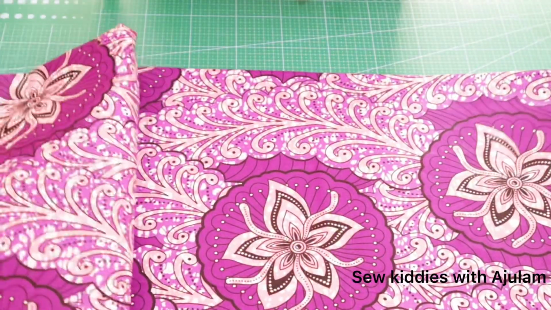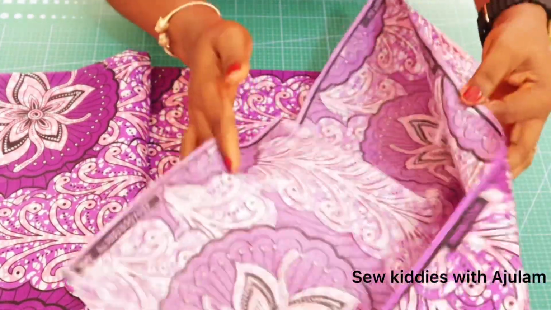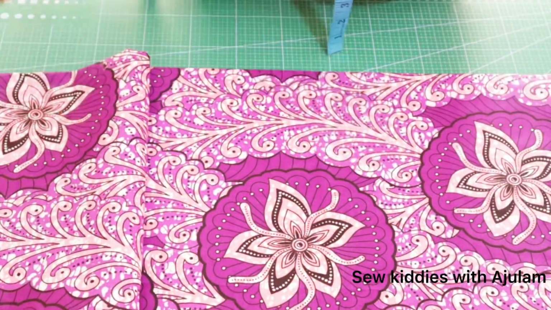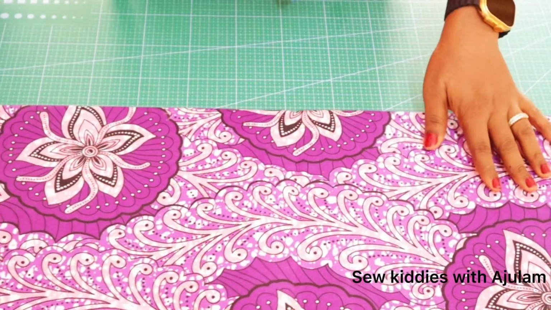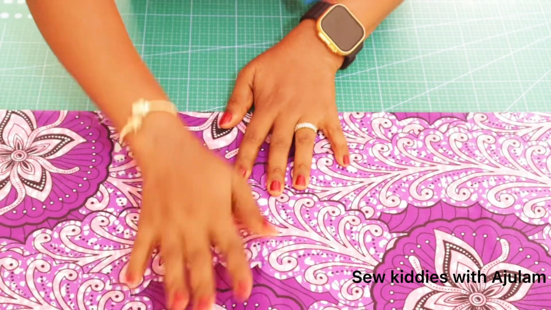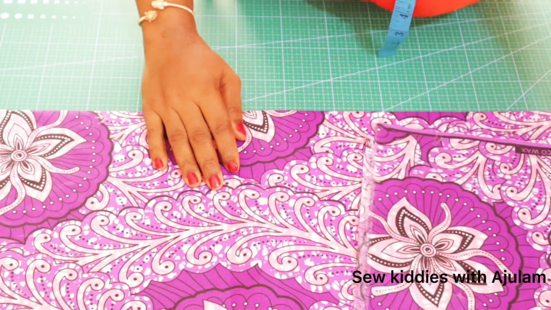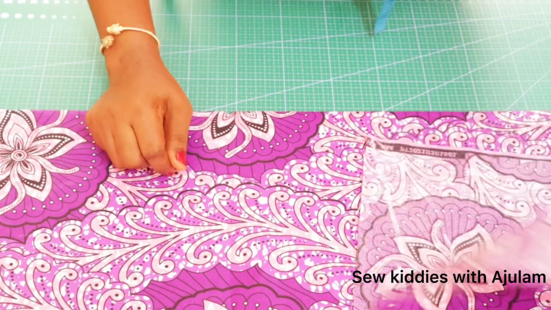Okay, and remember that my fabric is already on fold. As you can see, this is just 1 yard on fold. So I'll open it up again, and then I'll come over to this center point here, and then I'm going to mark 2 inches.